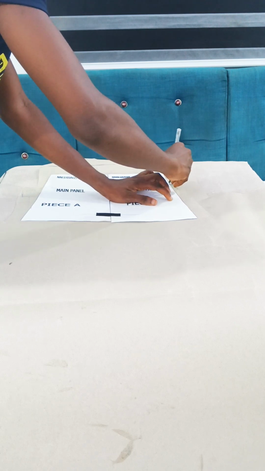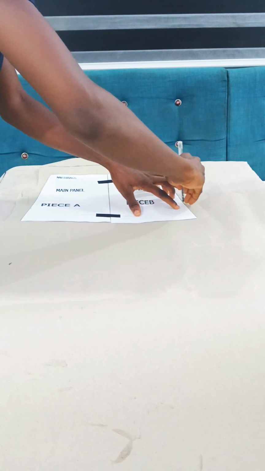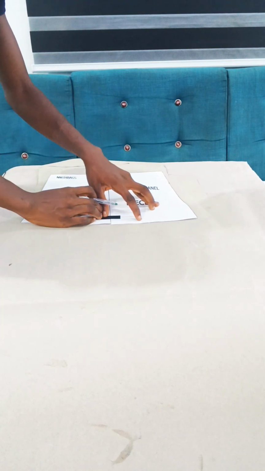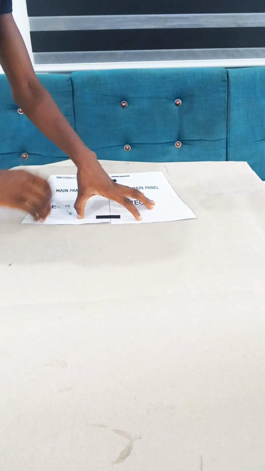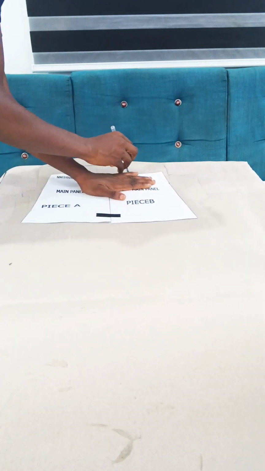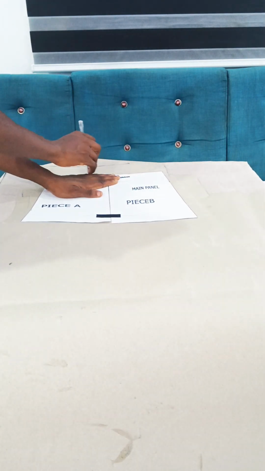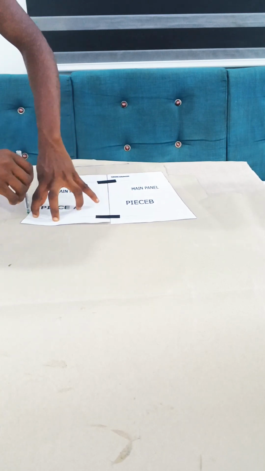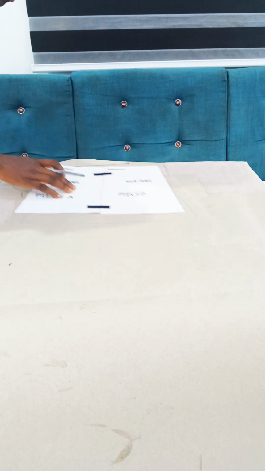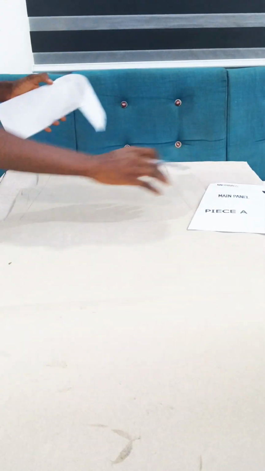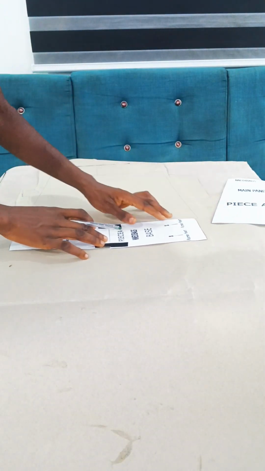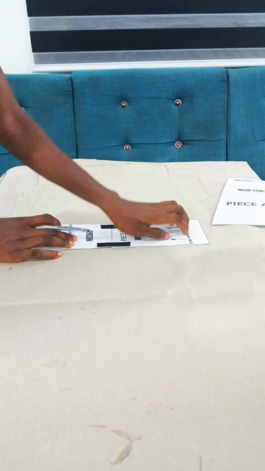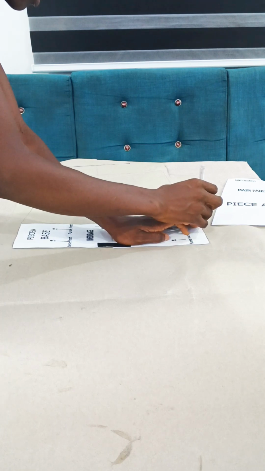So make sure you hold this down properly. You can place any heavy object on it to help you hold it down. So I'm just going to carefully trace it out. Now I'm going to remove this and place my base on this line. Now I'm going to trace this base, trace it out.